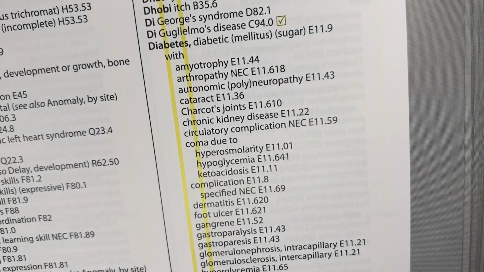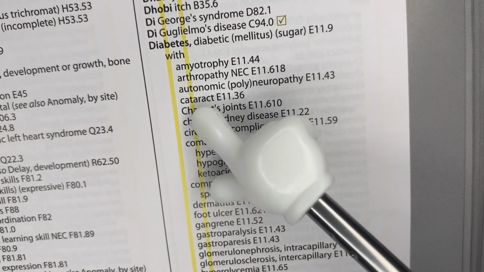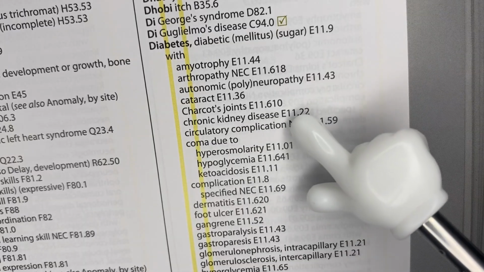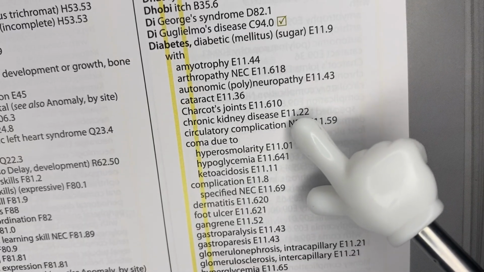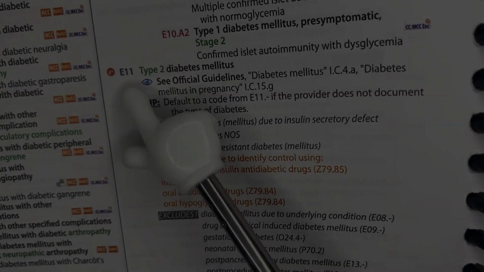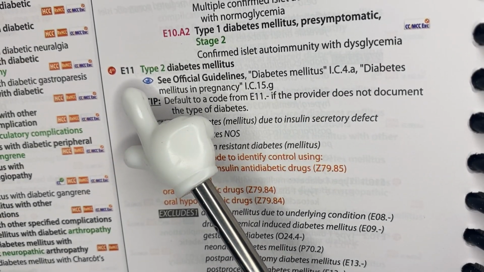So we're back in the index and we're looking for our diabetes code. So of course we're going to go up under diabetes. From diabetes, we're going to go with chronic kidney disease, and that gives us the E11.22. We're going to take that E11.22 to the tablet. We're going to start with the parent code first to read any instructions that we may need.